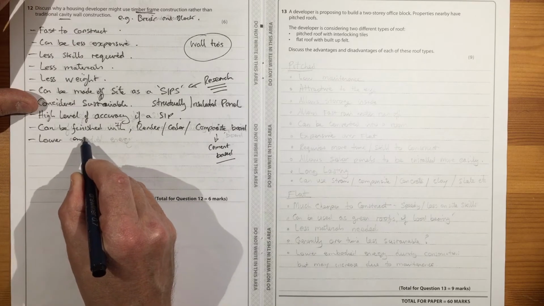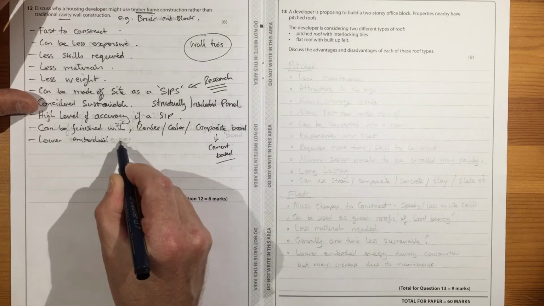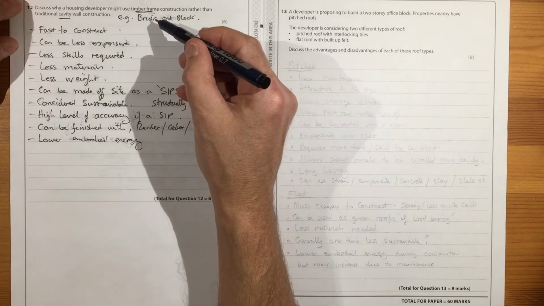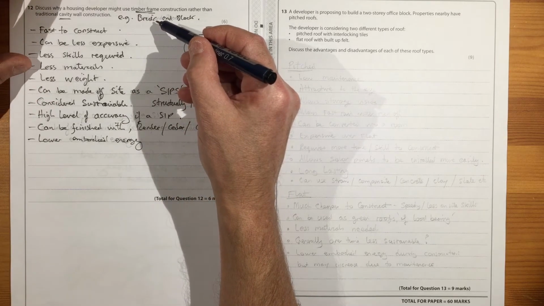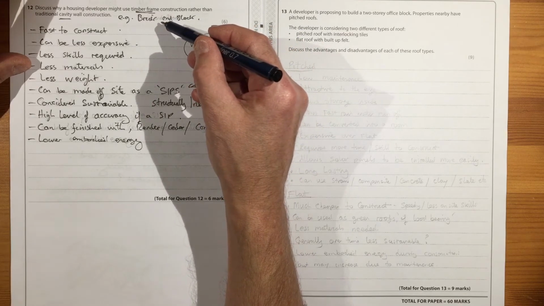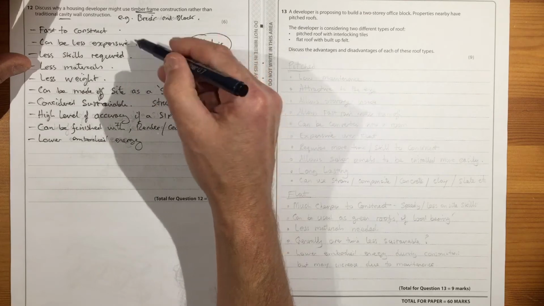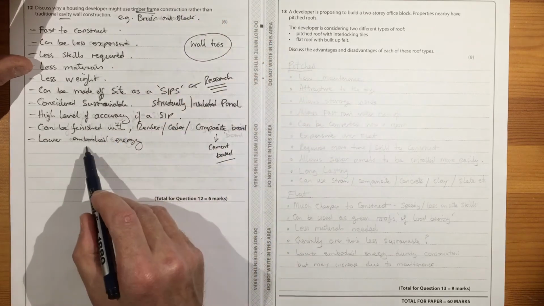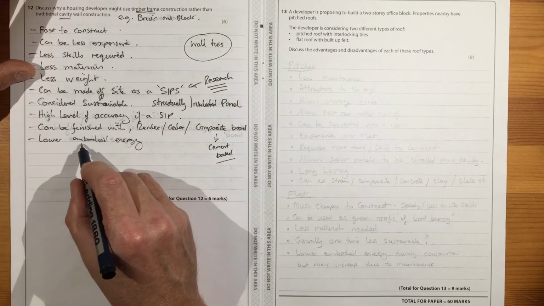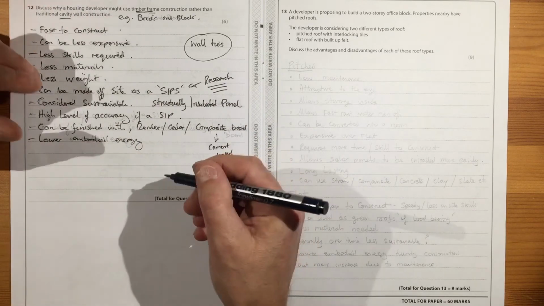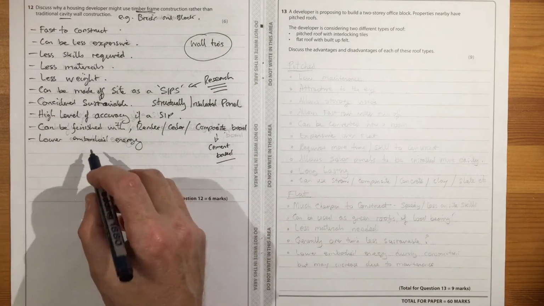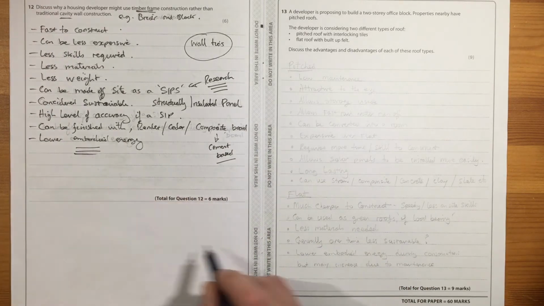Lower embodied energy. Now, that's because brickwork requires a lot of energy to make, and the blocks too. Then you've got the mortar, which uses cement powder, and lots of energy in all this production to produce a brick and block wall, and so the amount of energy within it, in the manufacture, is high, and that's called embodied energy. You must look that up, embodied energy.